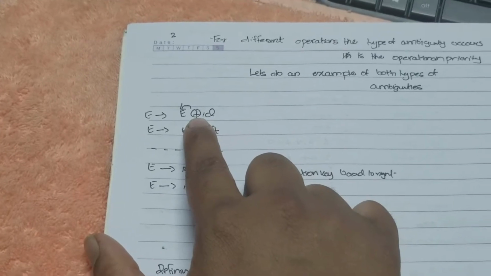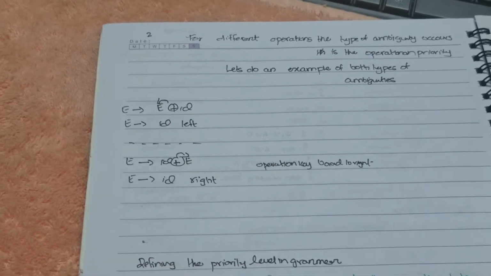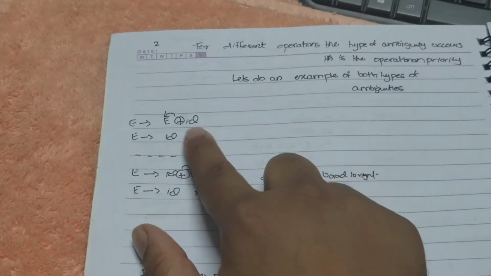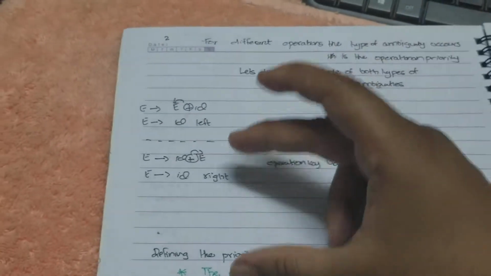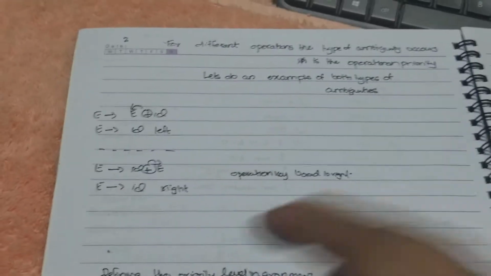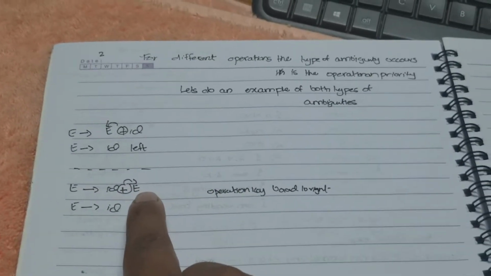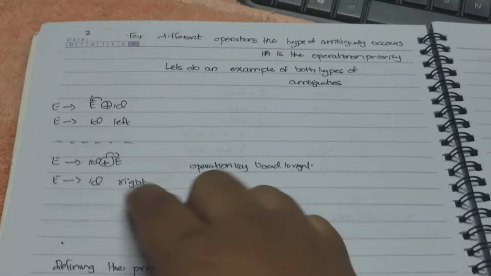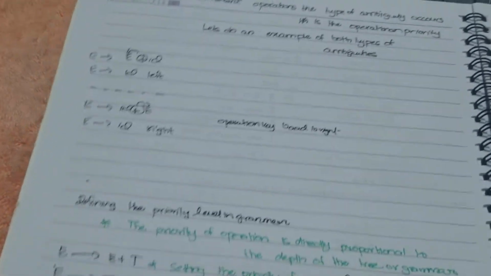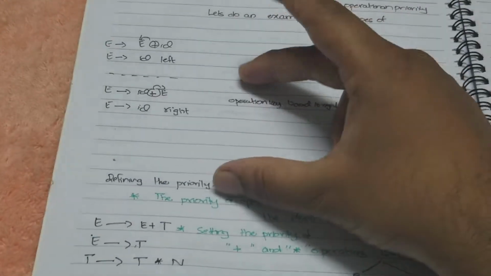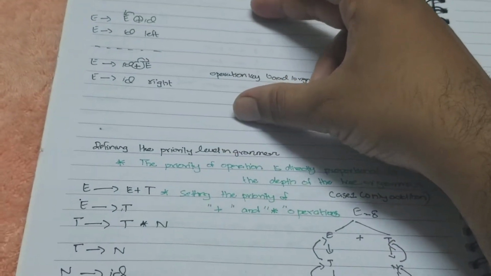Now this is your left ambiguous situation over here, because after the plus sign you have your E over here. Now look at this statement. If this E comes after this plus operation, then it is right associative. If the E comes on the left, then it is left associative. So this thing will get cleared in a while. Just focus on what I'm trying to say over here. This thing will automatically get cleared.